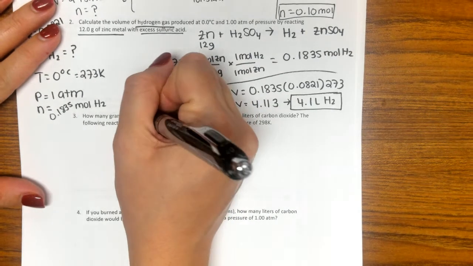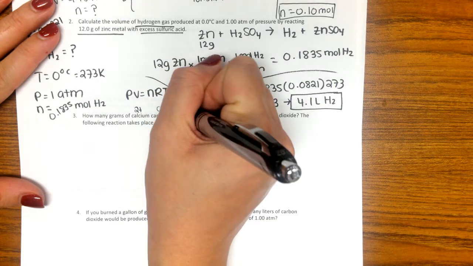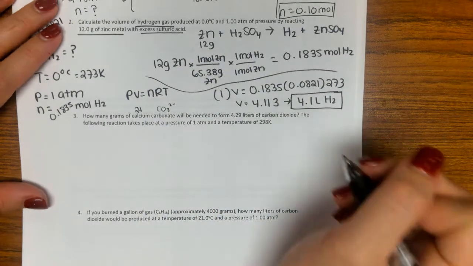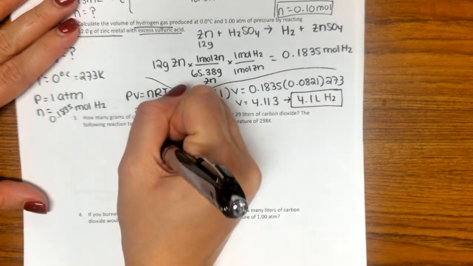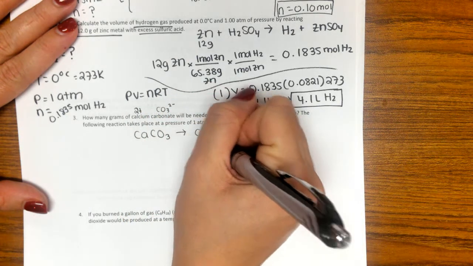So calcium is 2 positive, carbonate is CO3 2 negative. So that is CaCO3. And it says it forms CO2.